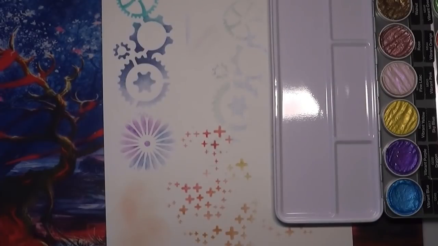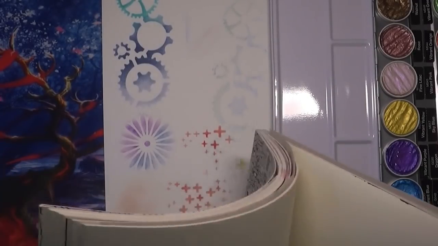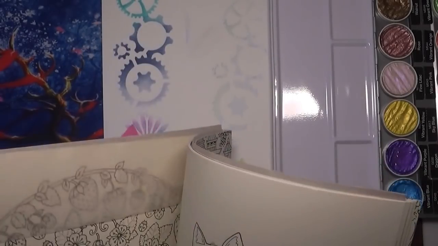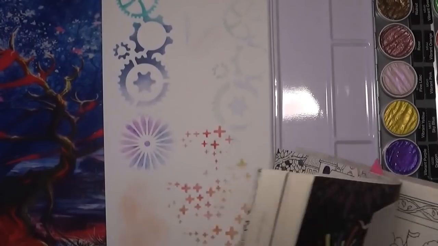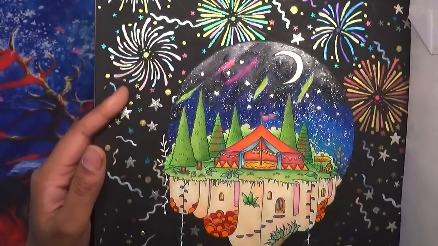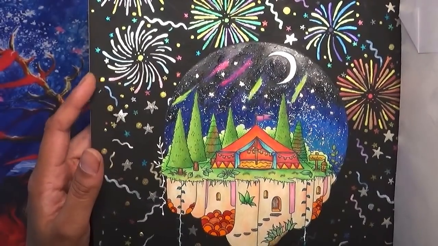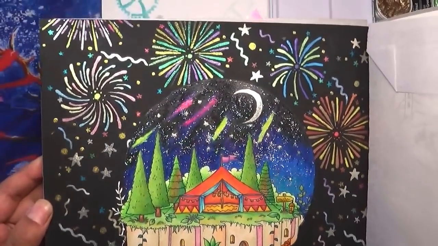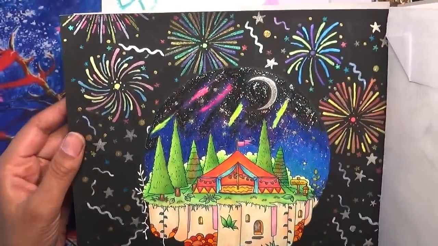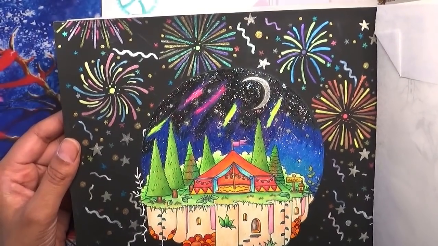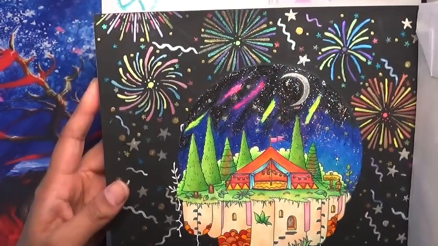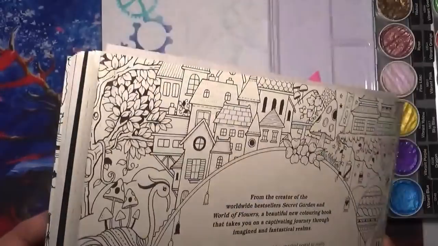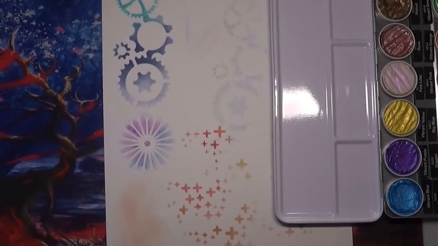So for example, if I show you again the fireworks stencil that I used in Johanna Basford's book here, that's what I did here. I used the stencil with gel crayons, and I got the shapes of each of these stencil patterns, and then I went back over it using the metallic paint. I didn't use the watercolour paint directly with the stencil because I thought it would seep through and would have made more of a mess. You could try it, see if it works for you, but that's definitely not the way that works for me.